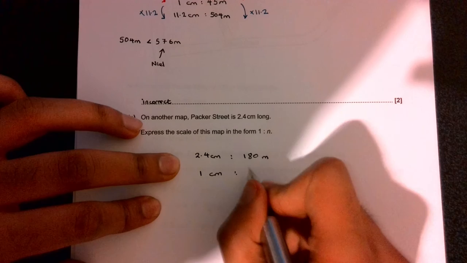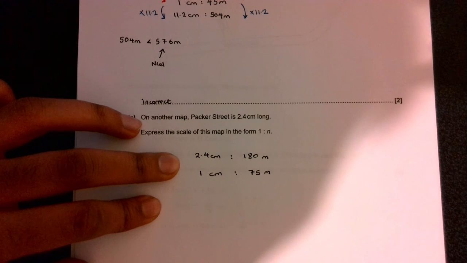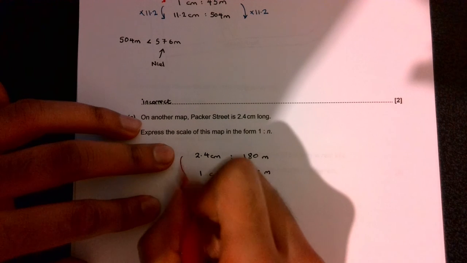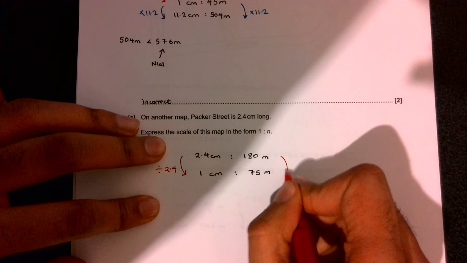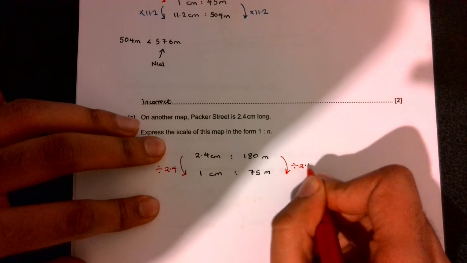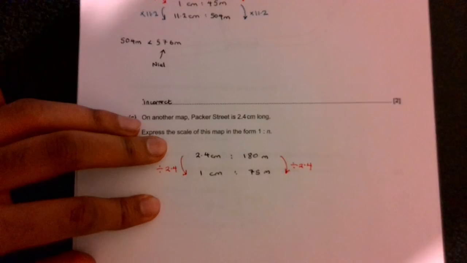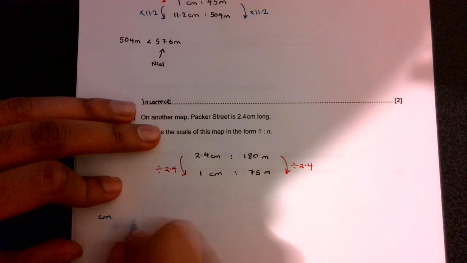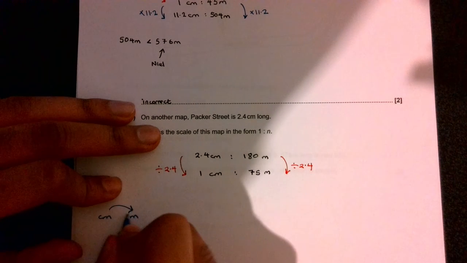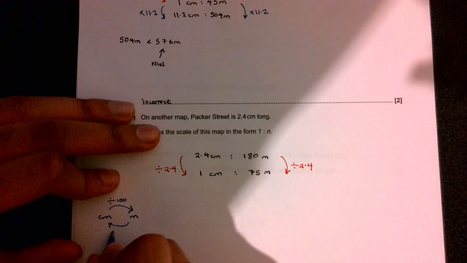So we get 75 meters here. So let's just write down what we did. We divided by 2.4. And what we have to do in this question is essentially, we need to now convert the centimeters into meters. Now to go from centimeters to meters, we divide by 100, and meters to centimeters we times by 100.